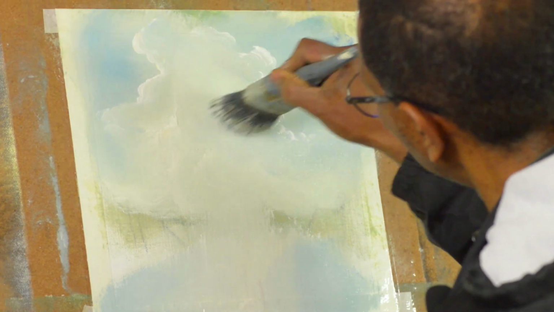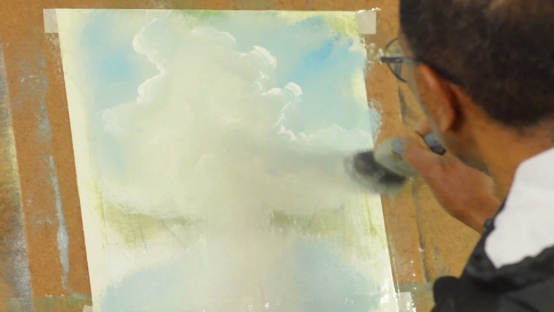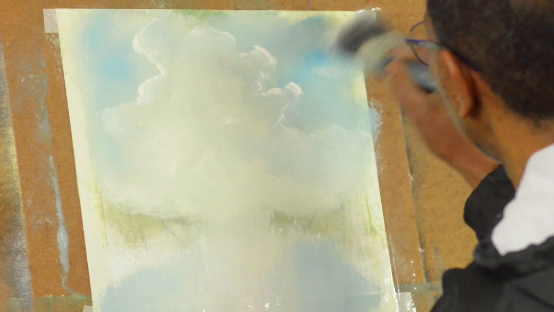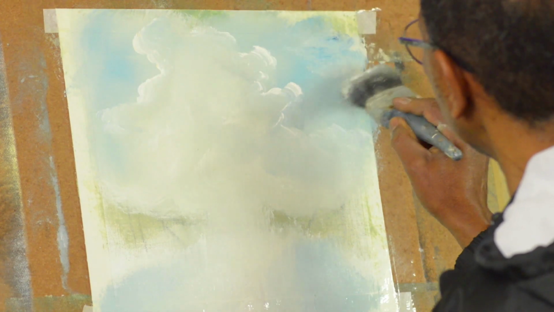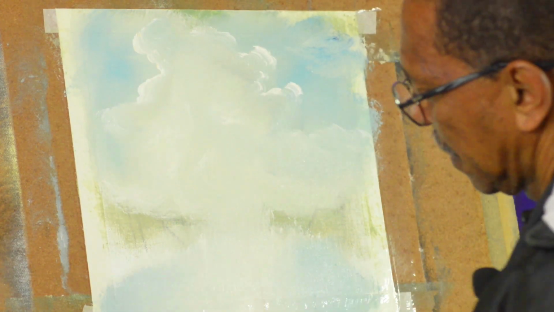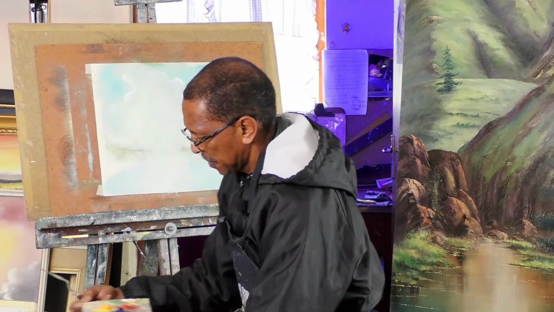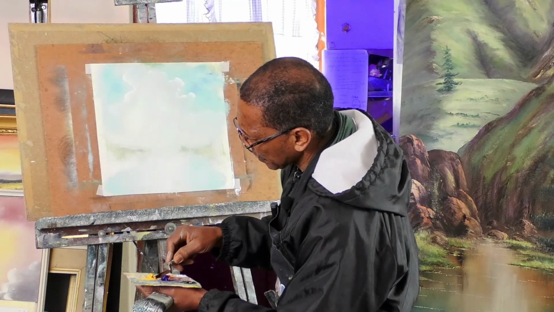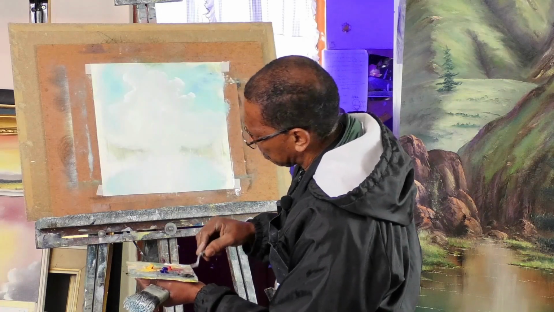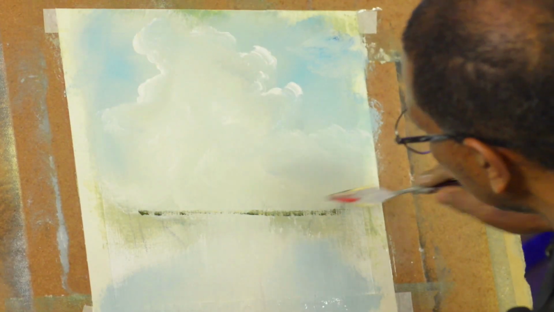And there we go. And just a little cloud there. Dab a cloud into place there. And then we're not going to do a mountain this time. This time we're simply going to put some trees here in the background.